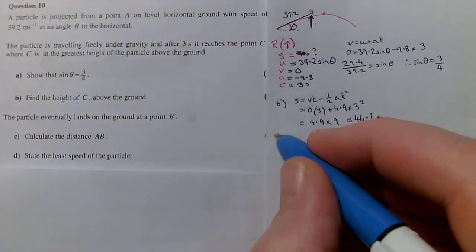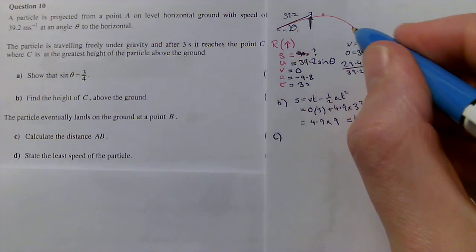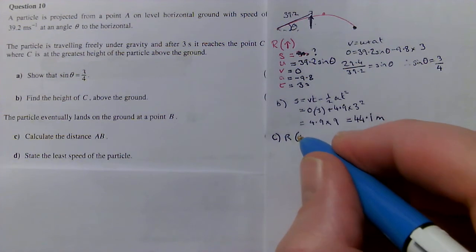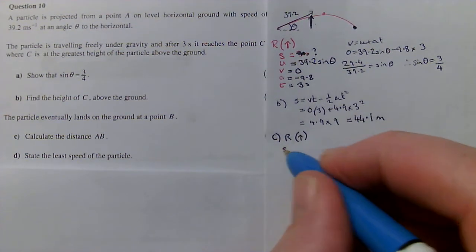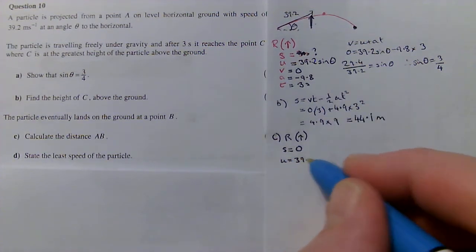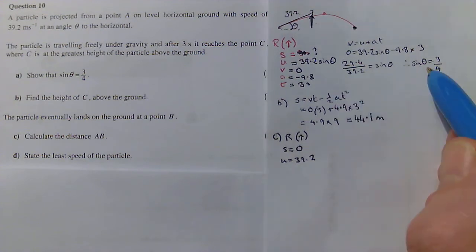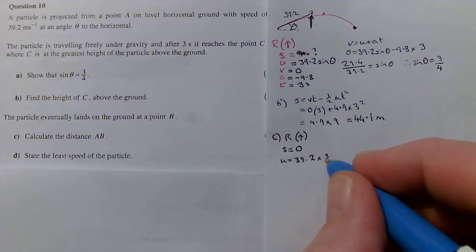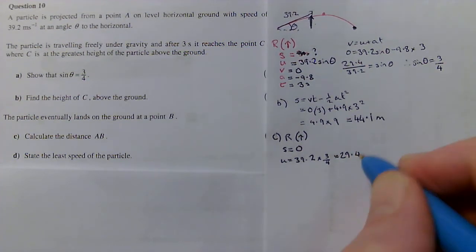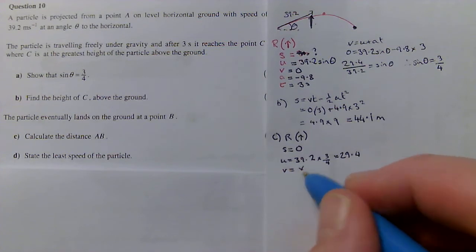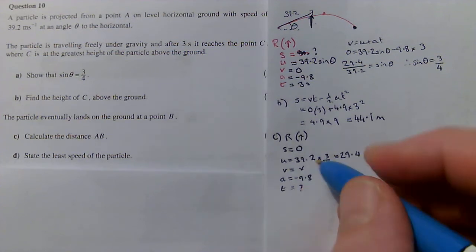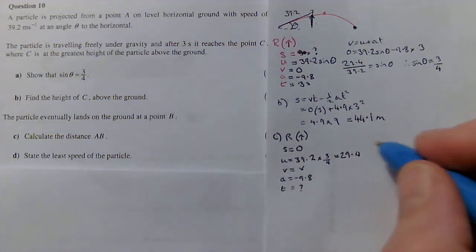So for part C, the first thing I want to do is find the time taken for it to hit the ground again. So I'm still in resolving vertically, and we know now that it's back at ground level, so s equals 0. U equals 39.2 times sine theta, which is 3/4, which is 29.4. V, we're not interested in. A equals minus 9.8, and t equals question mark. So I'm going to be using s equals ut plus half at squared.